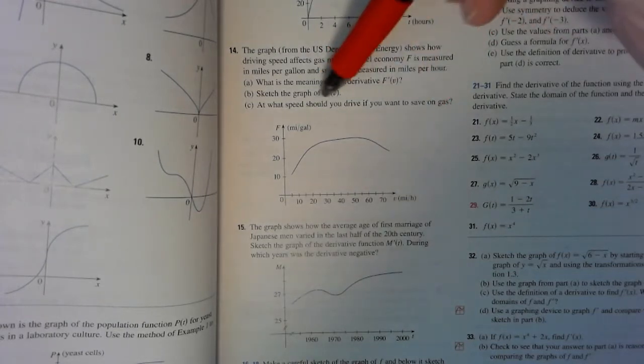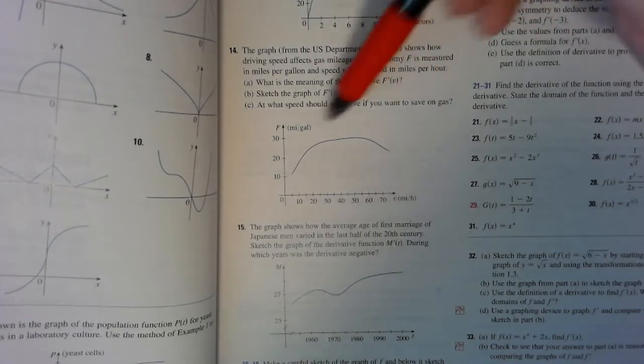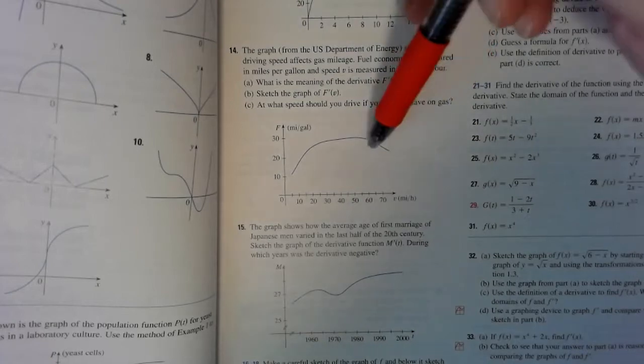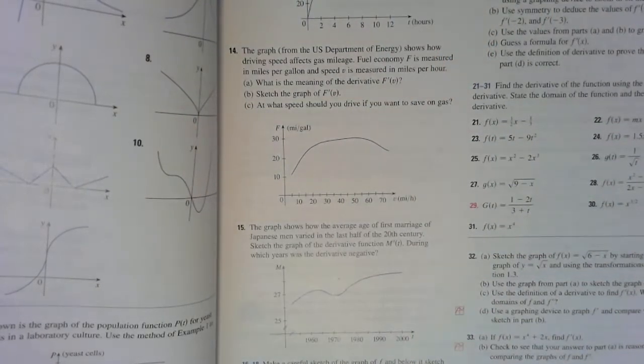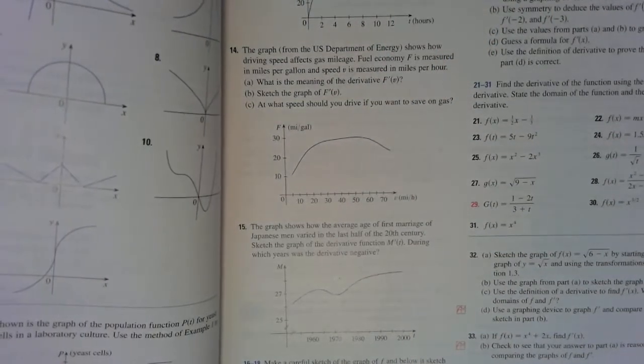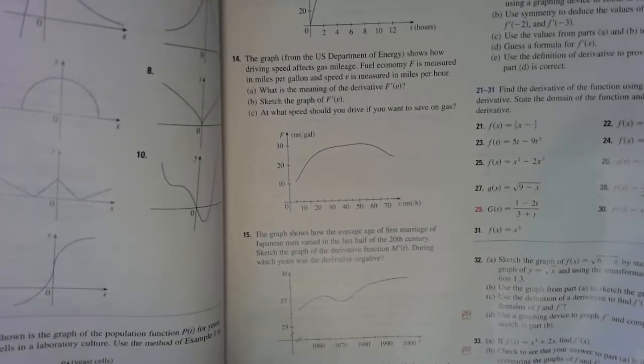I don't want to draw on my book. I'll let you see if you can draw it. At what speed should you drive if you want to save on gas? 55, but you'll probably get run off the road. Okay, so that's not very realistic.